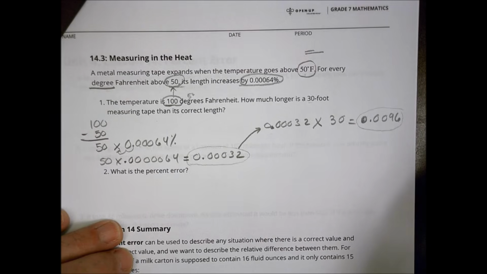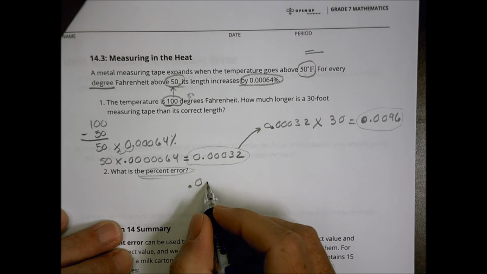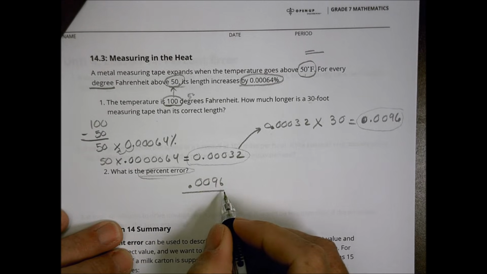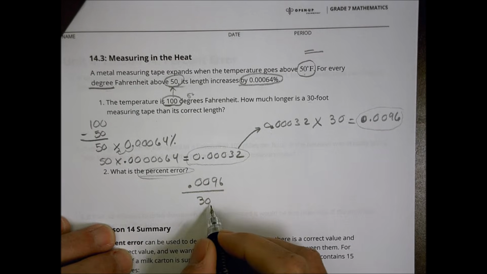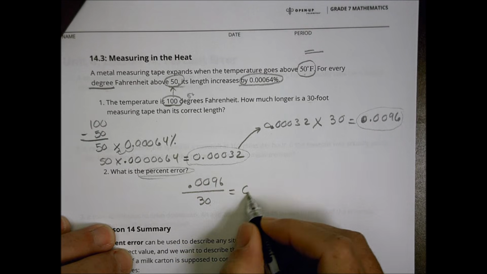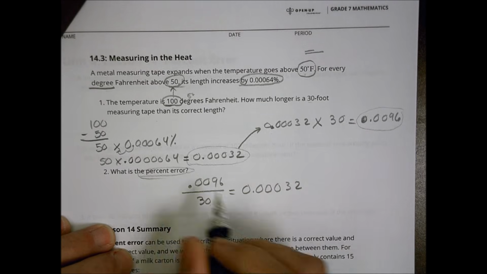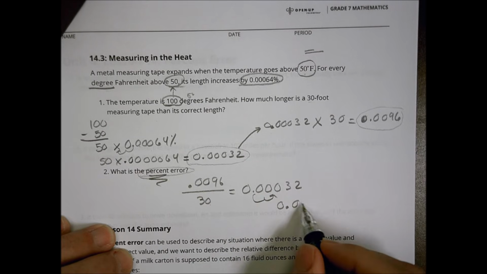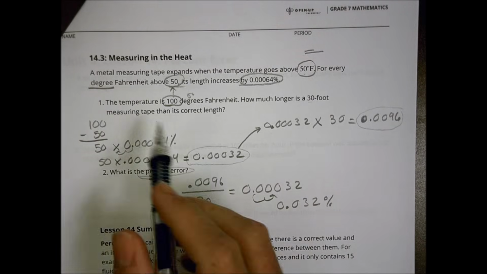Wow, that's not very significant, is it? In terms of the percent error, because it's growing by 0.0096, okay, that's our increase. We divide that amount by 30, because it's a 30-foot long tape. That's our actual, right? That's our increase, and that's our actual. And so we're going to find that that equals 0.00032. And to turn that into a percent error, we'll move that over 2 spaces and have 0.032%.